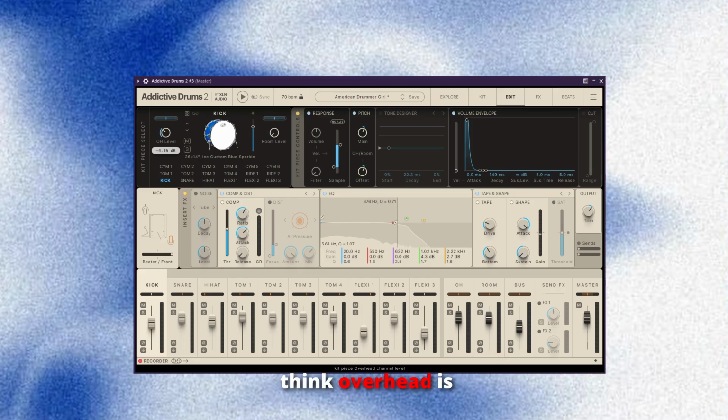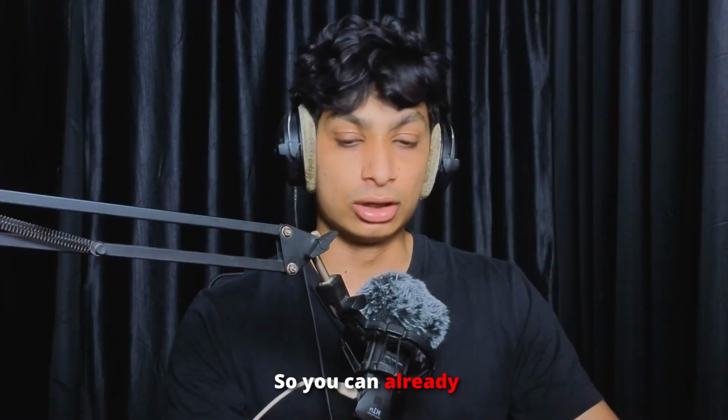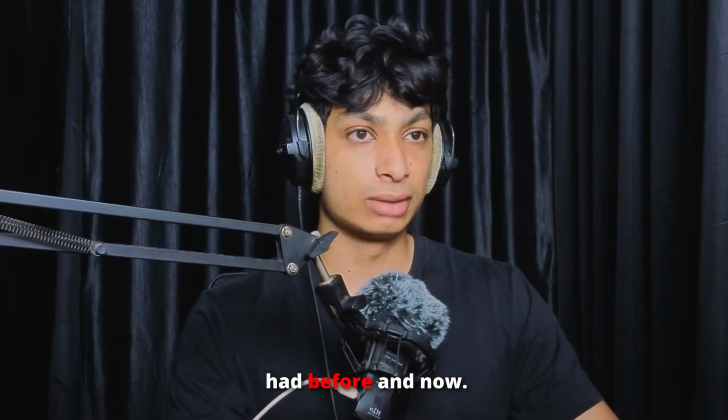But for this, I think the overhead is cool, and I can just EQ this a bit more. Then I think we'll also increase the output for it and reduce the attack. So you can already hear the difference between what you had before and now.